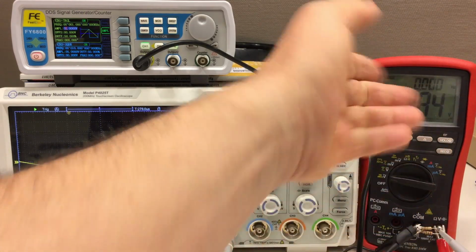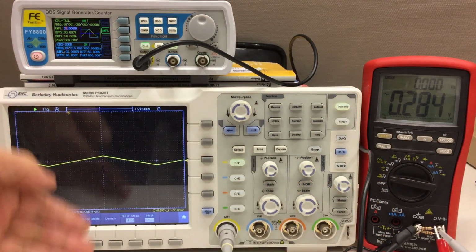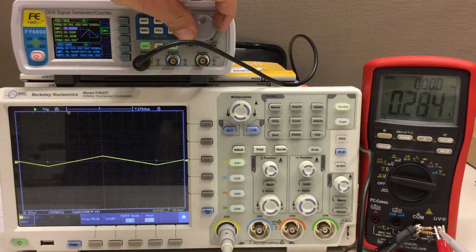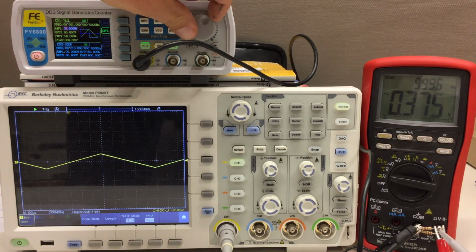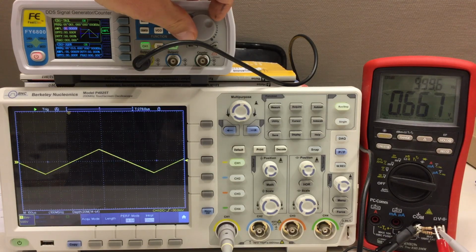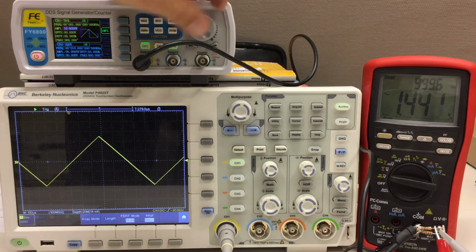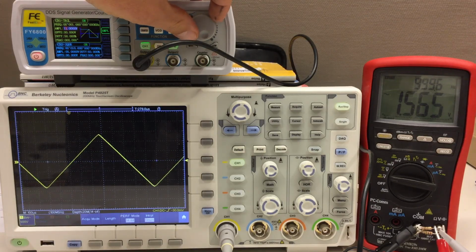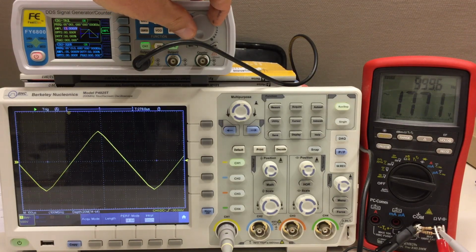I'm always measuring here the effective voltage. And now I'm turning the output voltage up, peak to peak. 3 volts, 4 volts, 5 volts, everything's fine. 6 volts, 7 volts, 8 volts, 9 volts, 10 volts, everything's fine. 11 volts, can you see something? 12 volts, 13 volts.